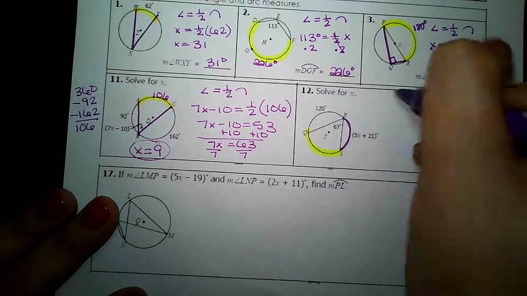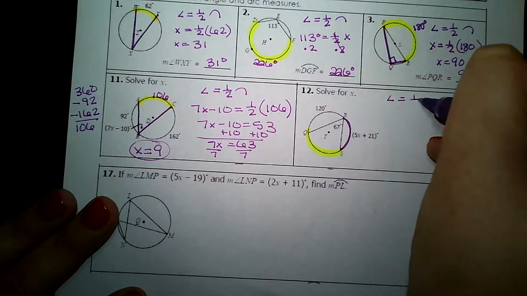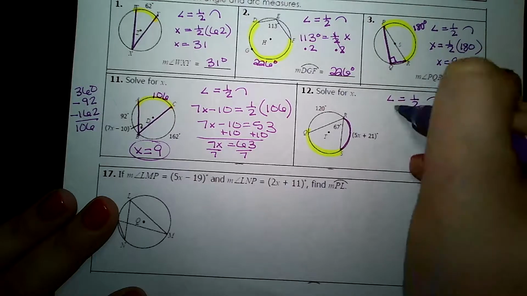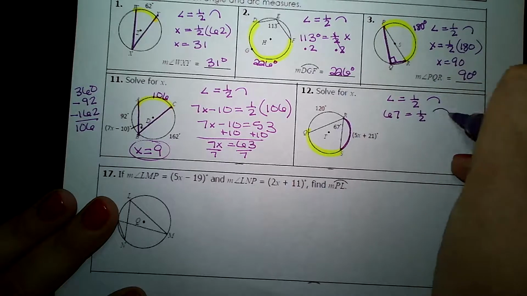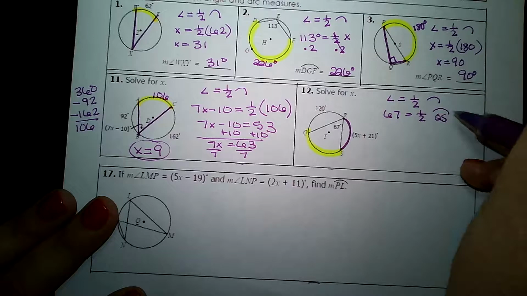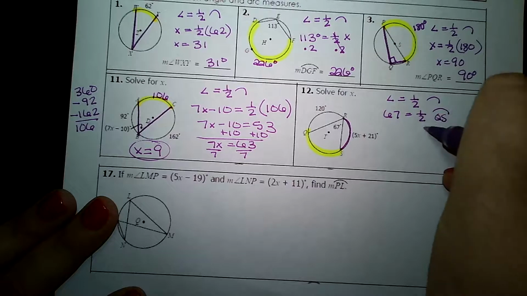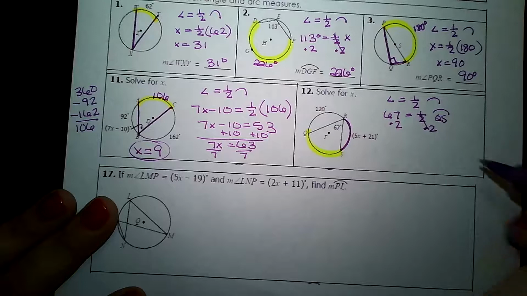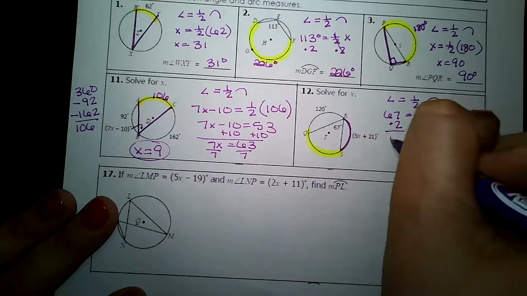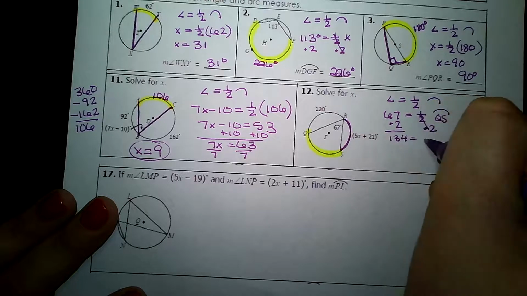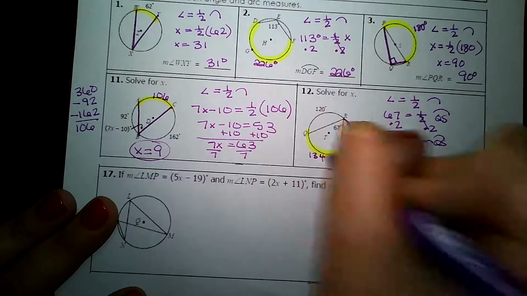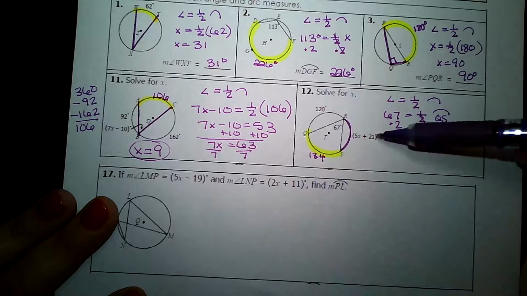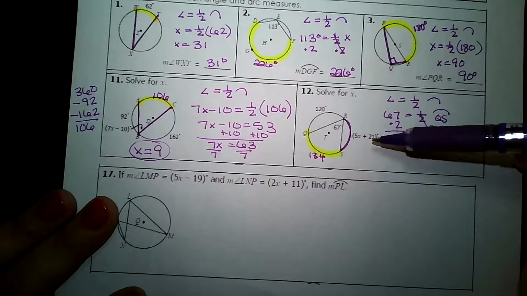Well, remember, an inscribed angle is equal to half of the arc measure. So if the angle is 67, then arc QS out here, we can multiply by 2 and get that arc QS is 134. So if this is 134 degrees, that can help us get to what we need to solve for x.